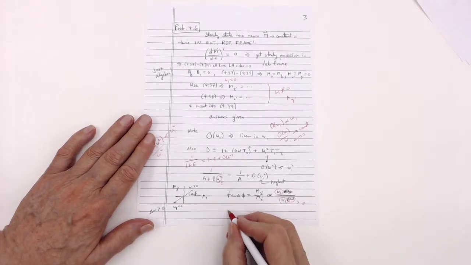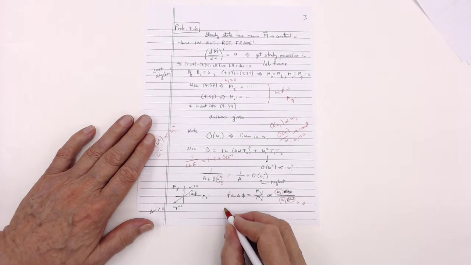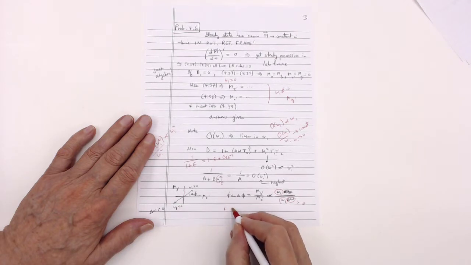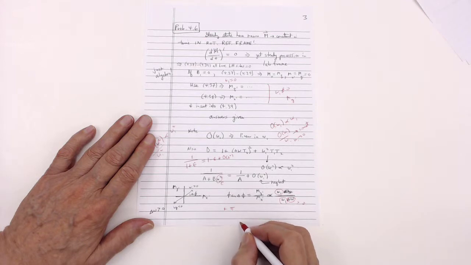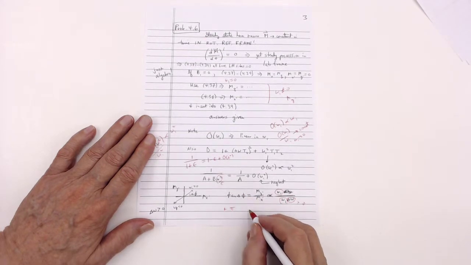And that's what that thing about adding the factor of pi is about, in the answer that we have. We actually have cotangent delta phi, which has the same sign issue.